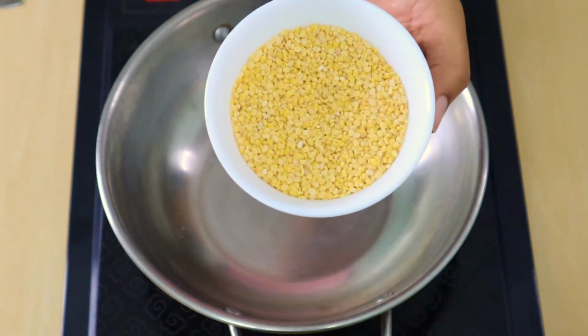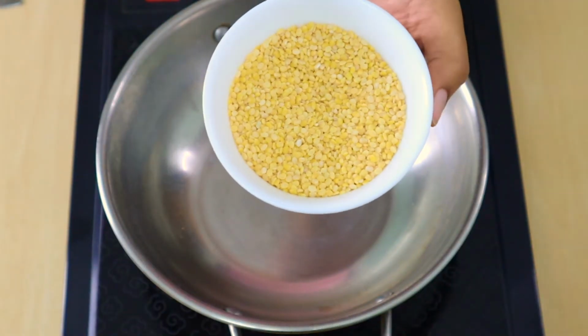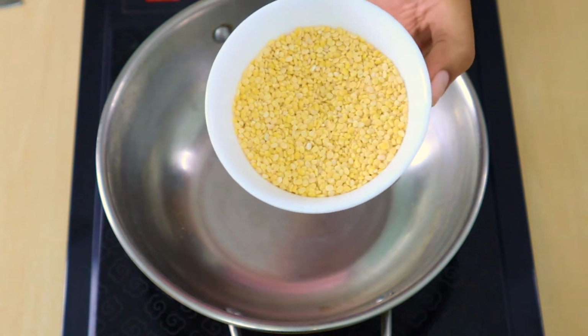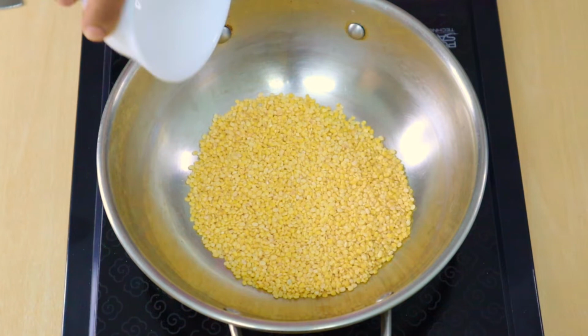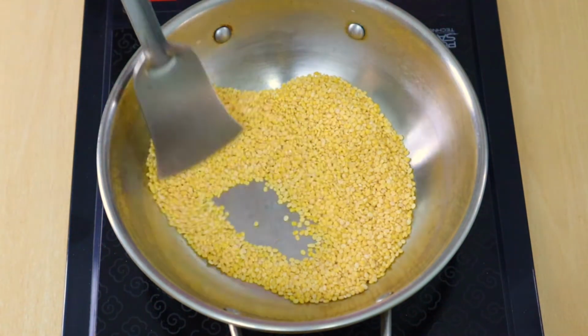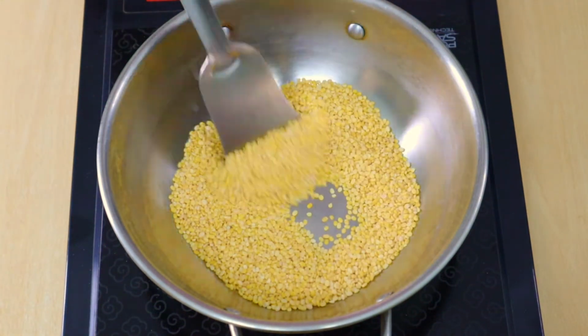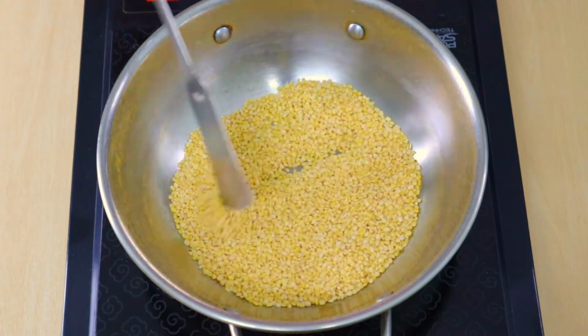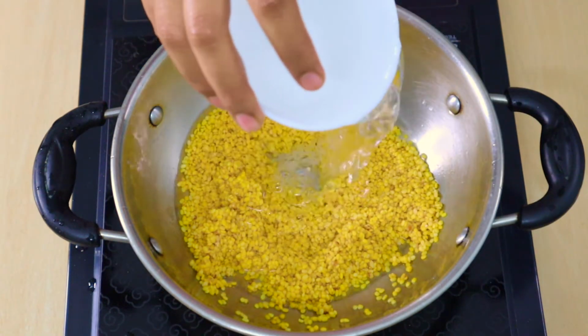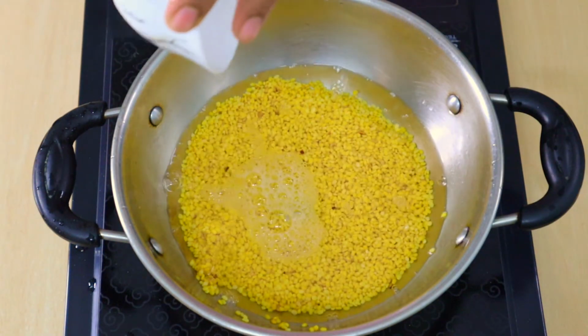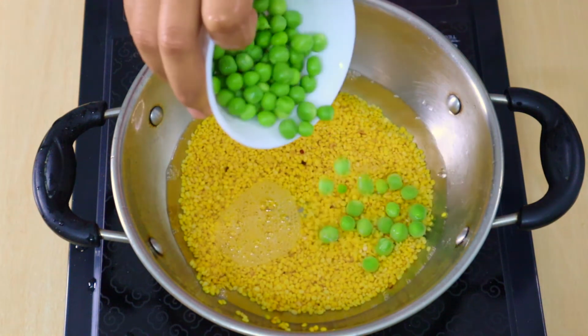Yellow moong dal is loaded with proteins and fiber and is also known to have weight loss benefits. To make the moong dal, you need to first dry roast it for 2 minutes, and then when you see the color of the dal changing, just take it off the flame. Then rinse it thoroughly to remove all the dirt. Now add 2 cups of water with the dal and also add veggies of your choice. Today I am adding only green peas.